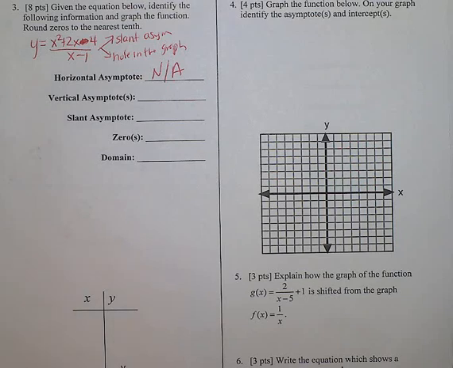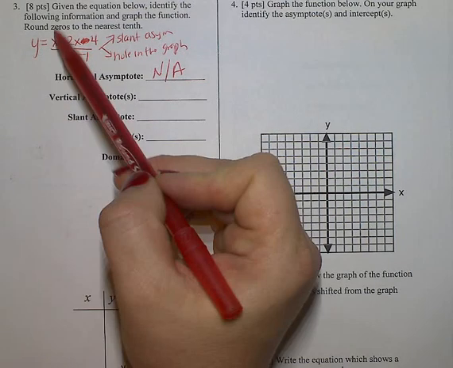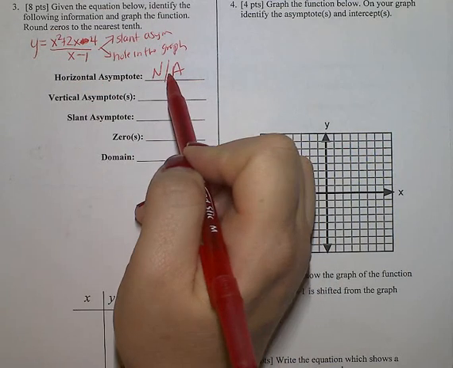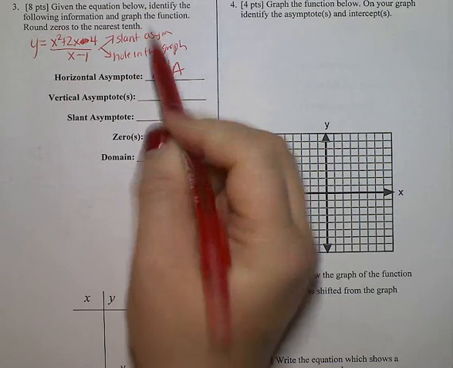Okay, so for this problem, you're given the equation y equals (x squared plus 2x minus 4) over the denominator x minus 1. Because the degree on top is larger than the degree on the bottom, you will never, ever, ever have a horizontal asymptote. And in this case, you will always have a slant asymptote or a hole in the graph. Now, how do you determine which one it is?